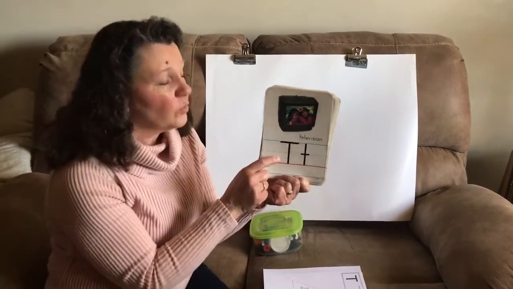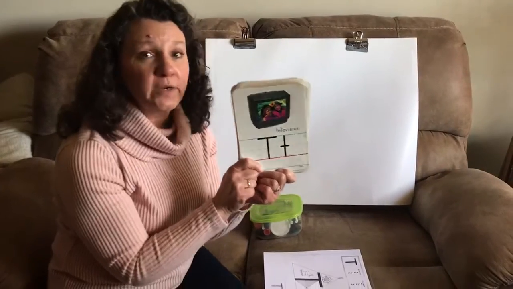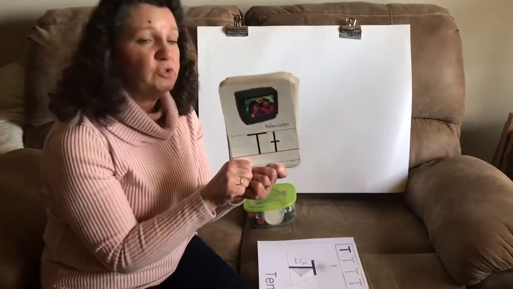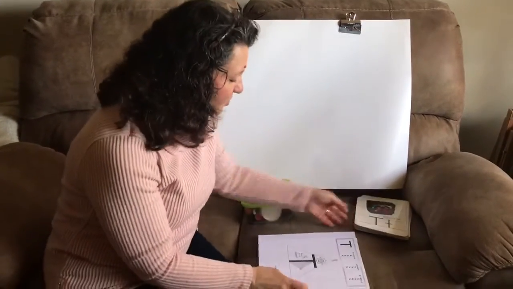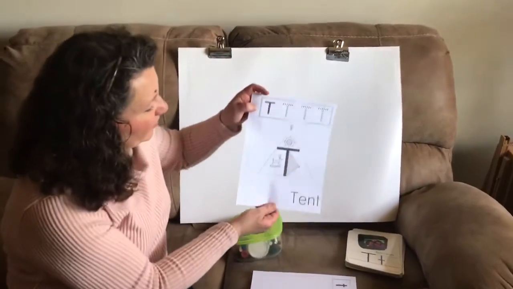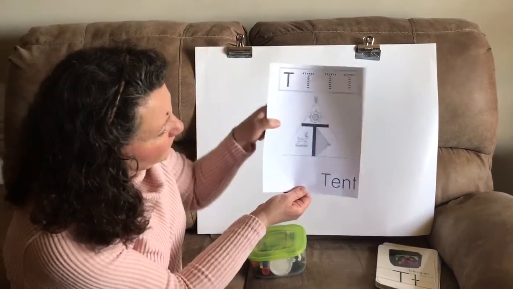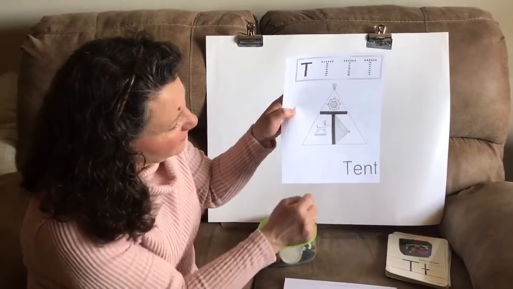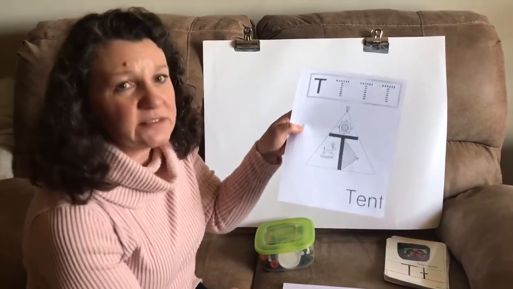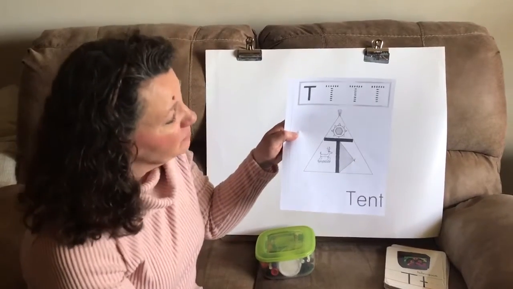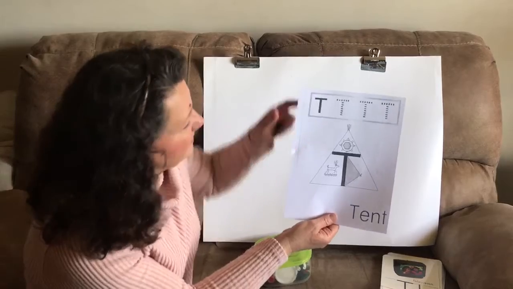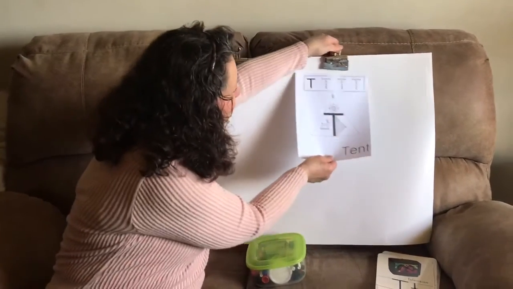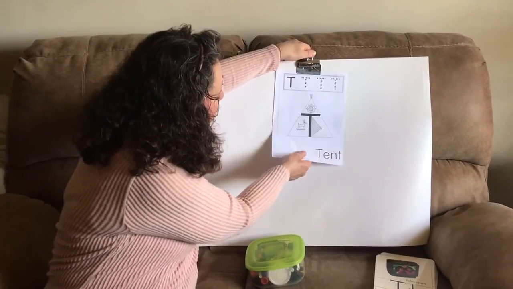Okay, so today we're going to be tracing. Trace begins with the letter T. We're going to trace our capital T and our lowercase t. So I'm going to show you what we're going to do. First we have our capital T paper. And do you know what this is a picture of? Yeah, it's a tent. That's something like if you go camping, you would sleep in a tent. Some people call that a little teepee also. So this is a letter T. So we're going to trace our letter T.